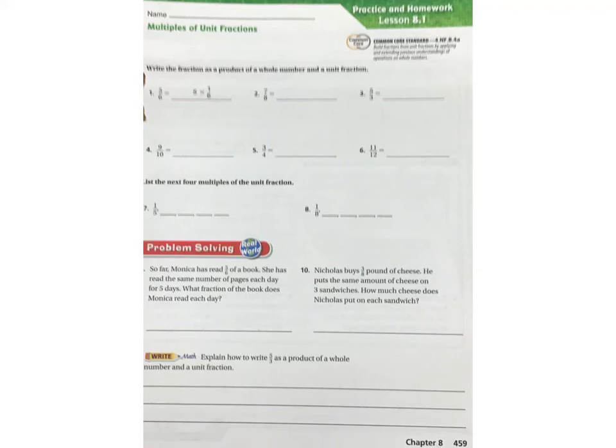All right, this lesson is 8.1 in Go Math for the homework. The directions say to write the fraction as a product of a whole number and a unit fraction. So anytime it says to write it as a product, we're going to look at the equal sign. That's kind of blurry. Is that 7/8? Yeah. Okay, so we have 7/8.